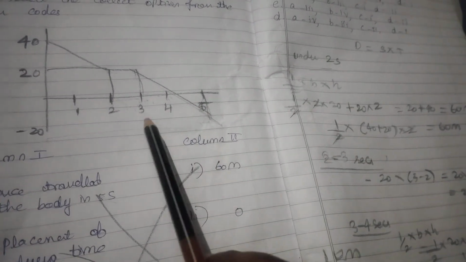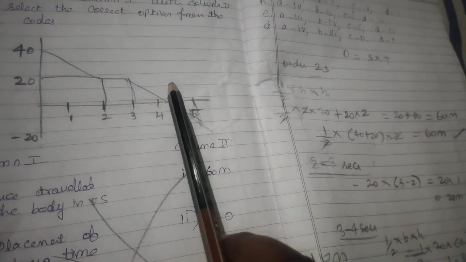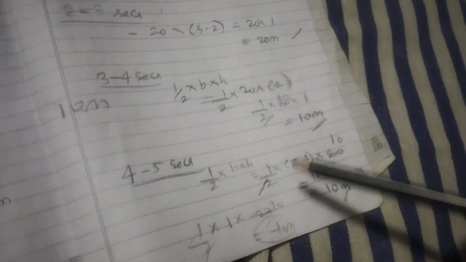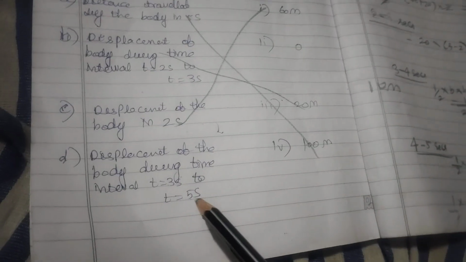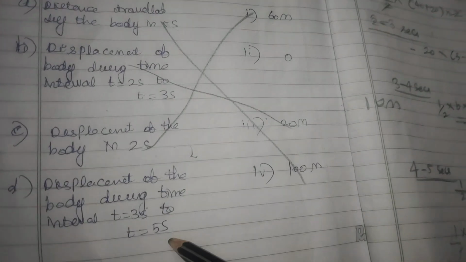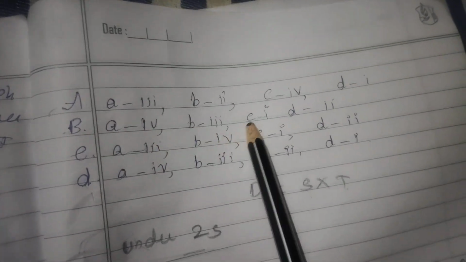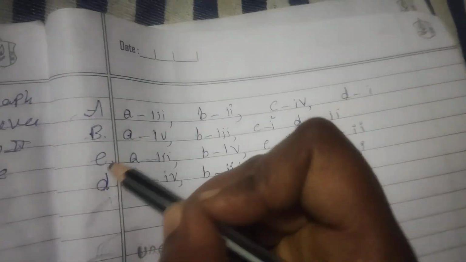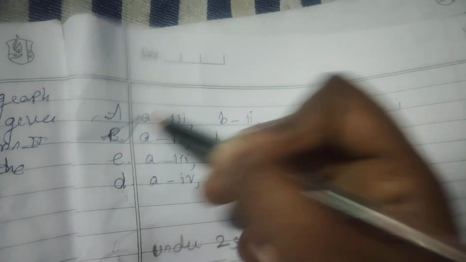So displacement for 3 to 5 seconds, that is 3 to 4 plus 4 to 5, that is 10 minus 10, is 0. So displacement of the body during time interval 3 seconds to 5 seconds is 0. So A4, B3, C1, D2. Option B is the answer.